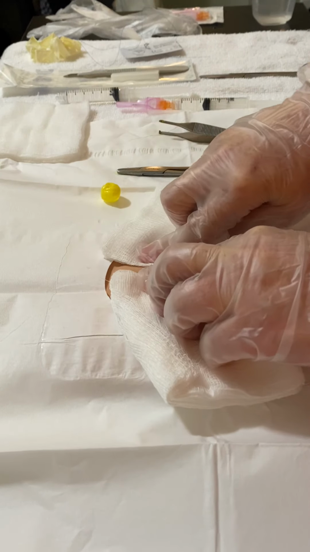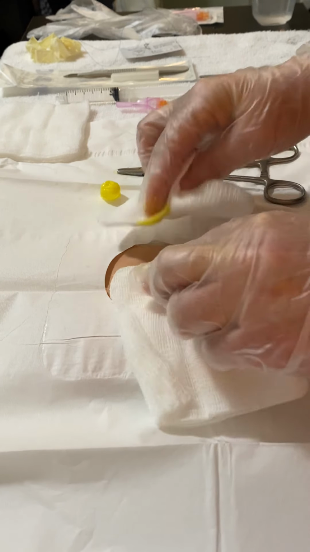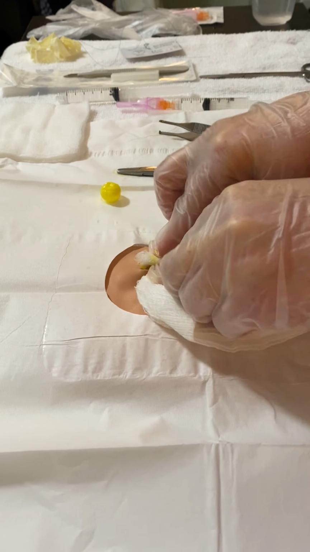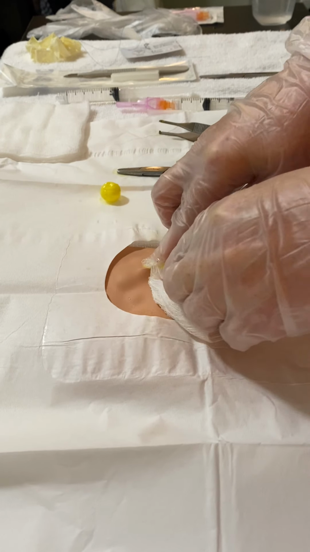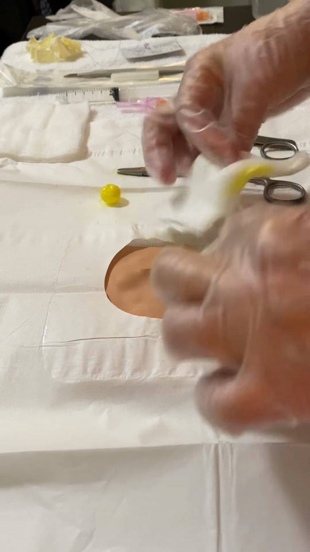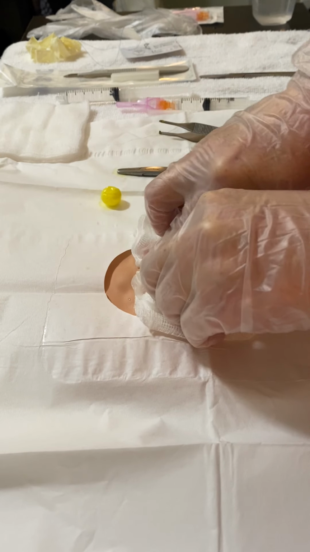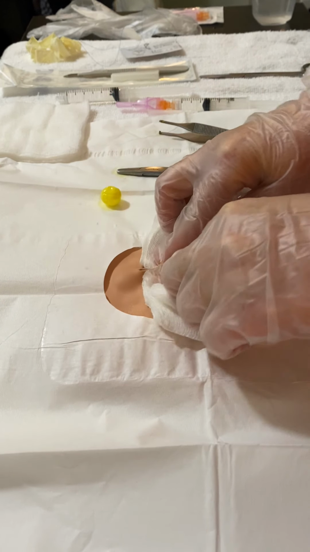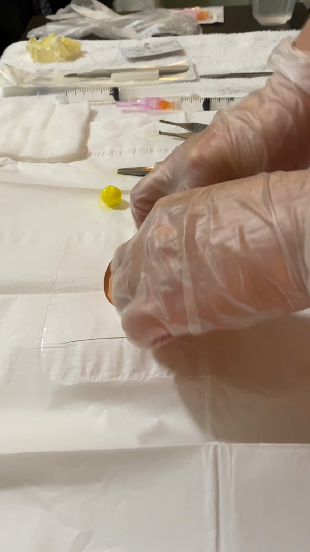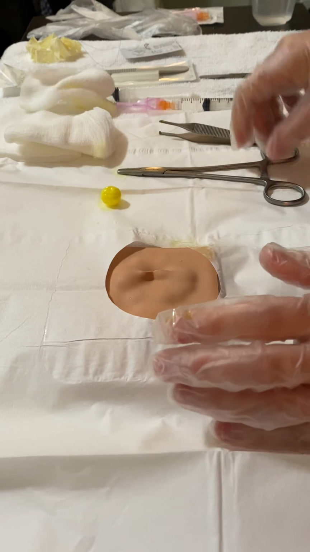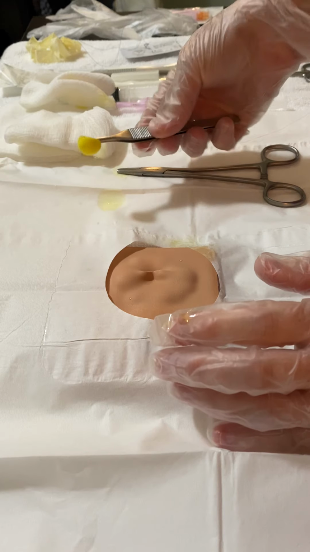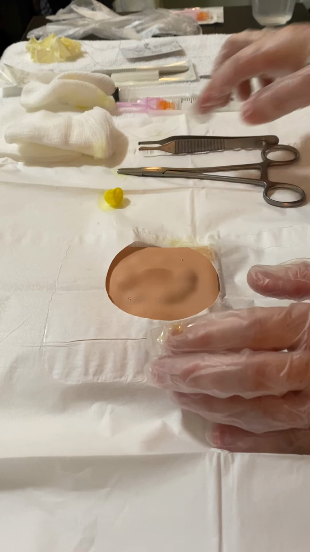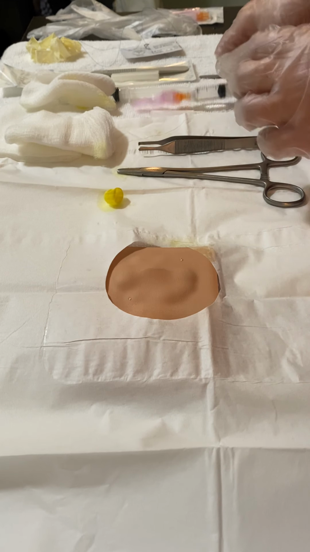At this point, we can also drain any purulent material or any leftover fluid from the sac of the cyst out of the area. You can express that by using sterile gauze to put pressure on each side of the open incision. And again, because we have the cyst sac in its entirety, we can then perform irrigation of the area.